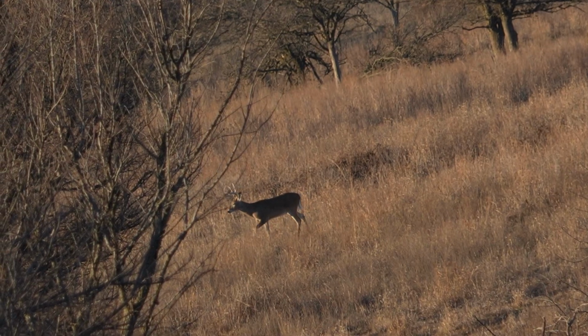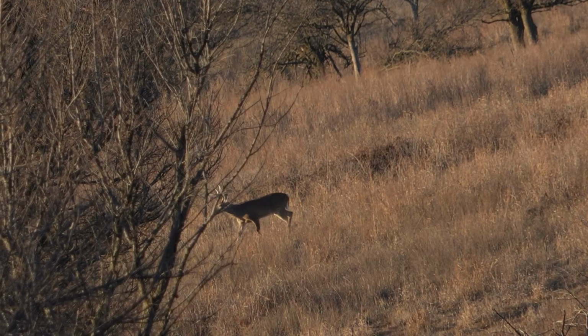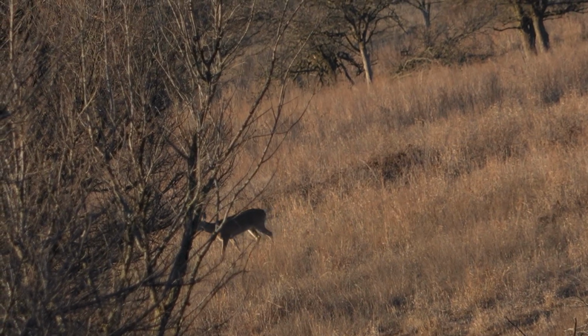I just wanted a nice representative deer, and it took us a few hours to finally have one show up and come in, and well, you can see what happened. How far is that? 375. That's a big buck.